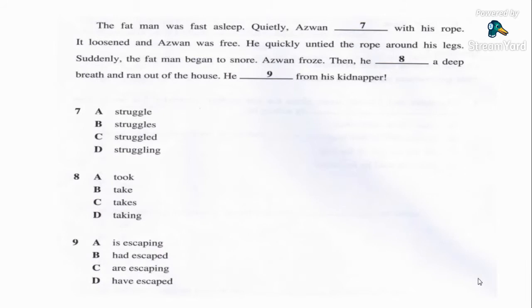One tip I would give before answering questions like this: kids normally like to read a line like "The fat man was fast asleep. Quietly Azwan...", see the blank, and go straight to the answer. That is not the proper way for kids to answer. You must read the paragraph as a whole, and then we will tackle the answers.